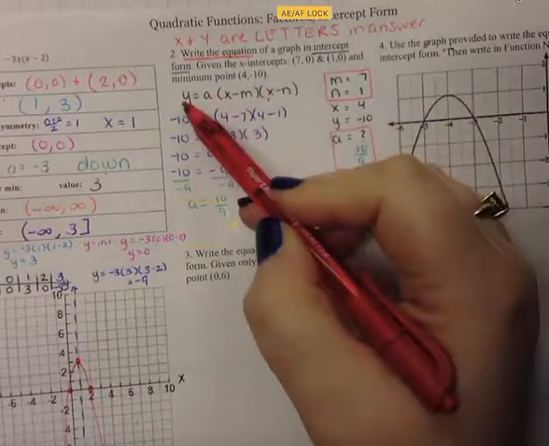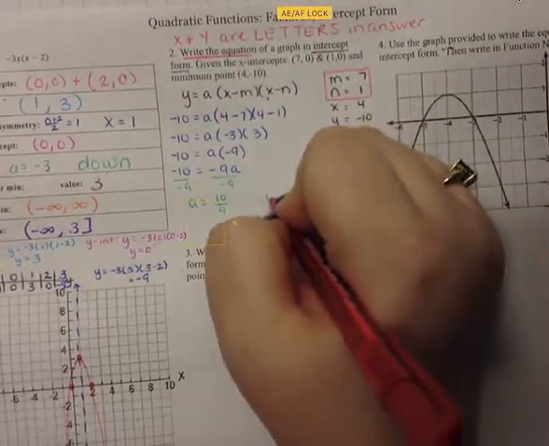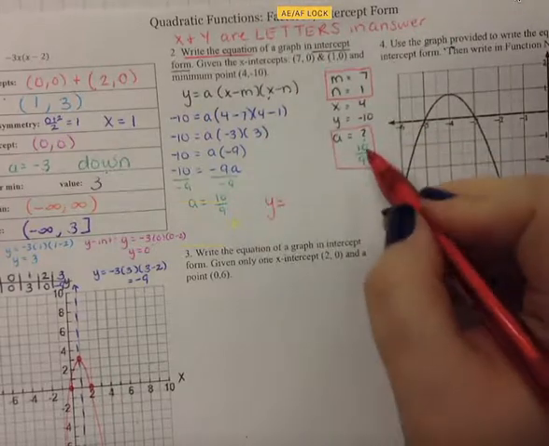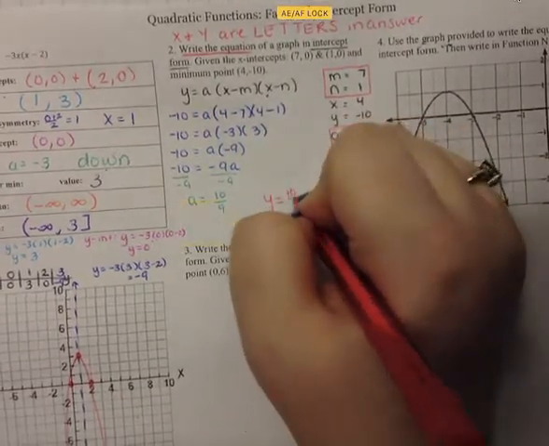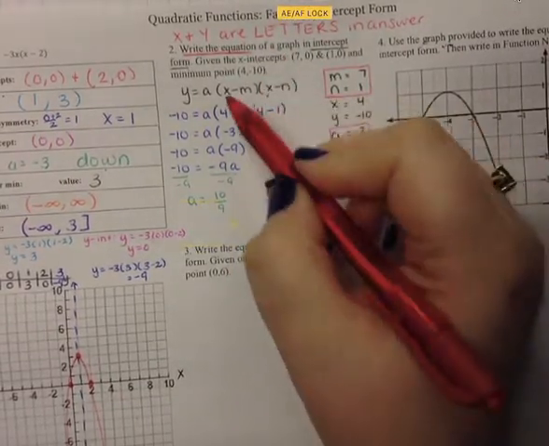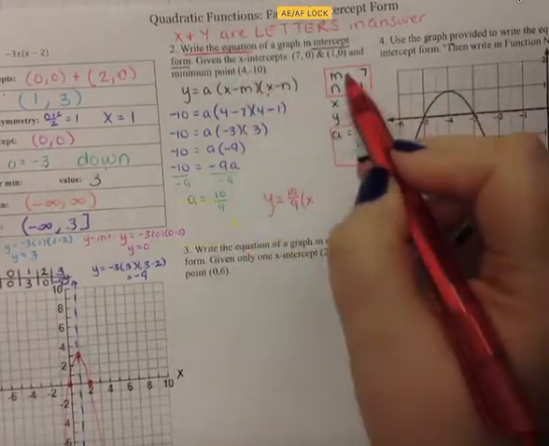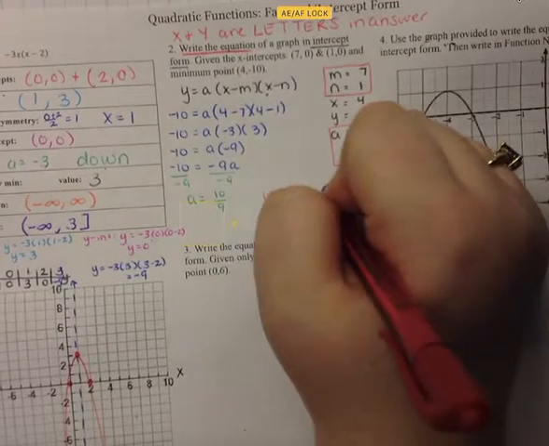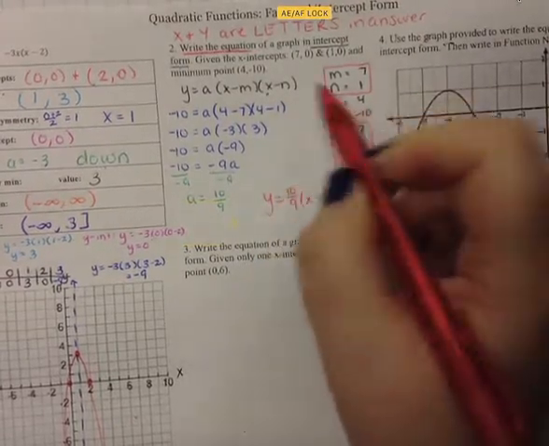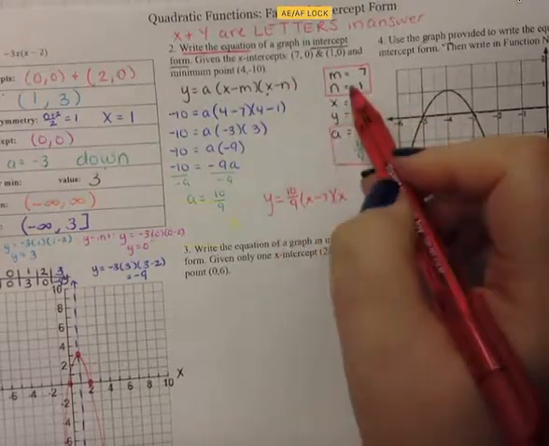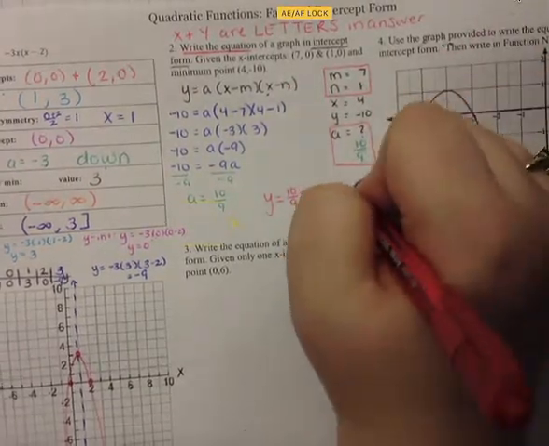So come back here. So y equals. We're going to put y equals because we're using the letter. A is that 10 over 9. Parentheses. X, we're going to use the letter x. Minus m, so minus 7 is just going to be minus 7. Parentheses, parentheses. X, still just x. Minus n, so minus 1 is just minus 1.